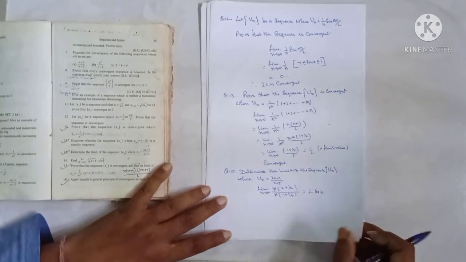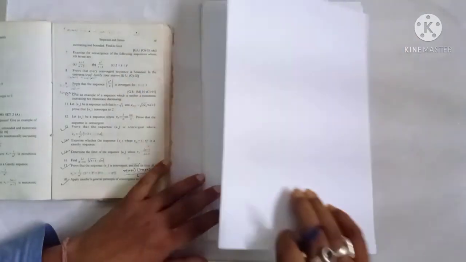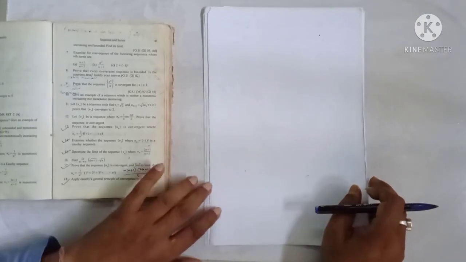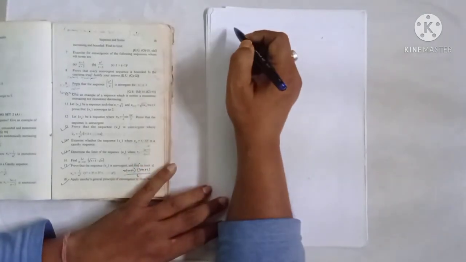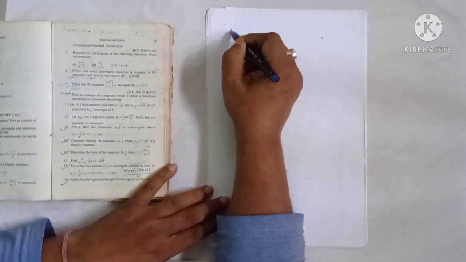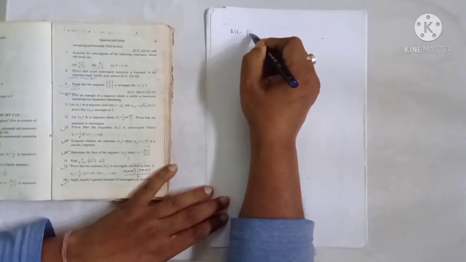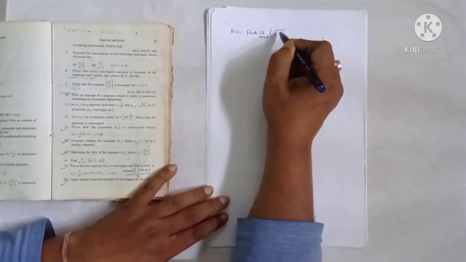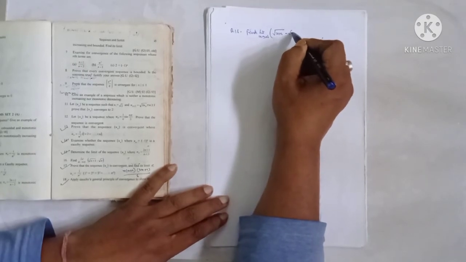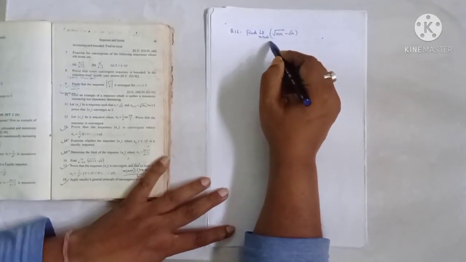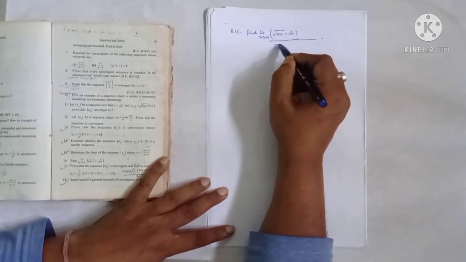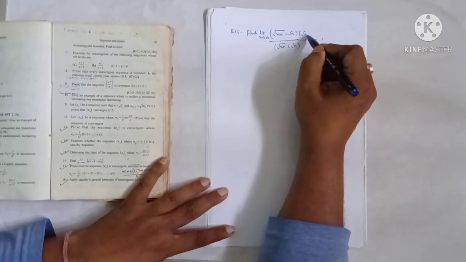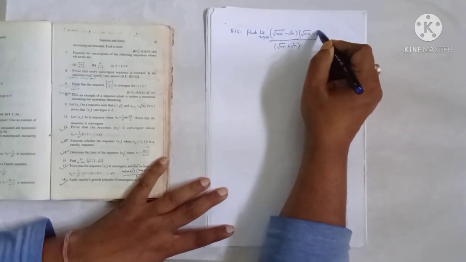Now question number 16. Find limit n tends to infinity root n plus 1 minus root n. You just rationalize it. That is root n plus 1 plus root n, and root n plus 1 minus root n.